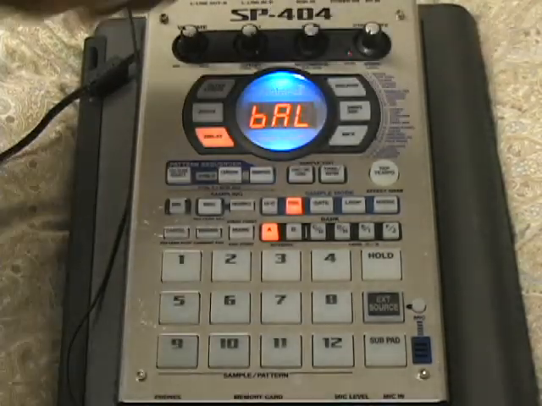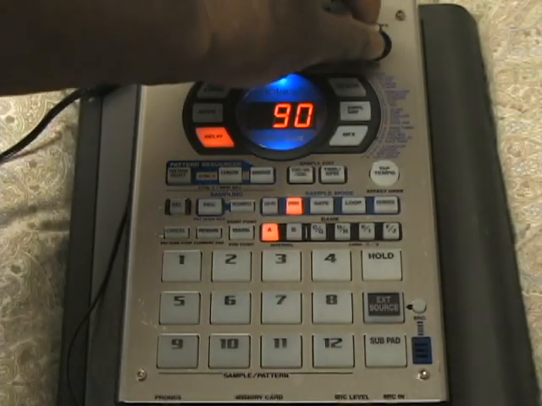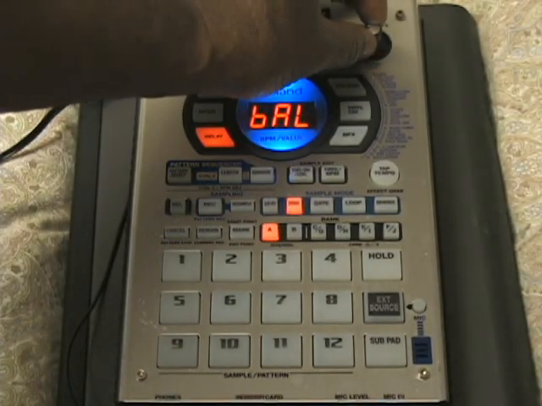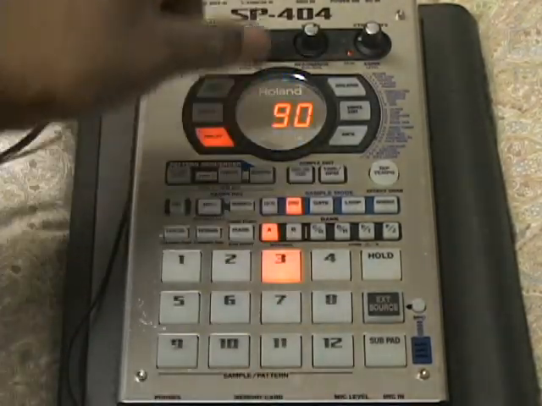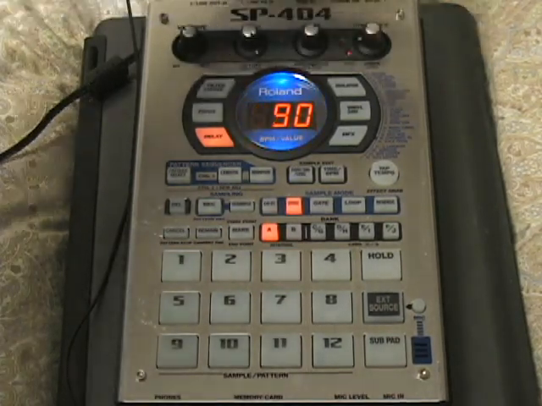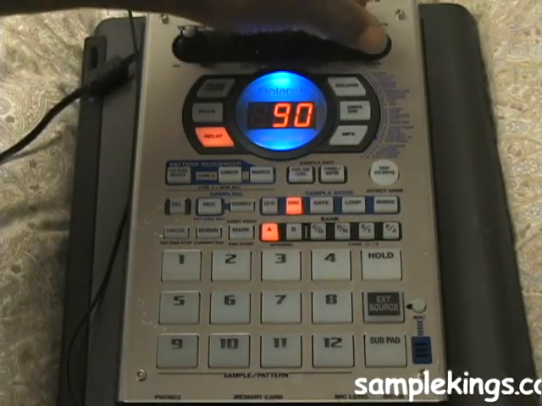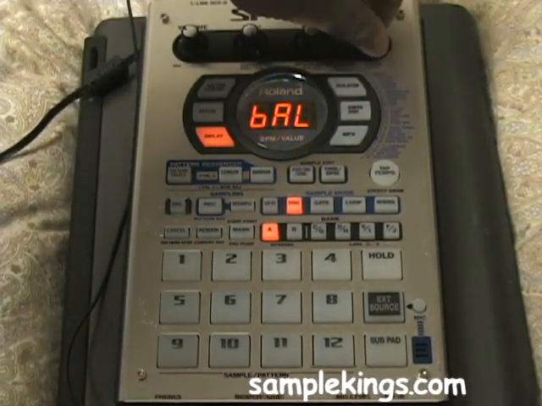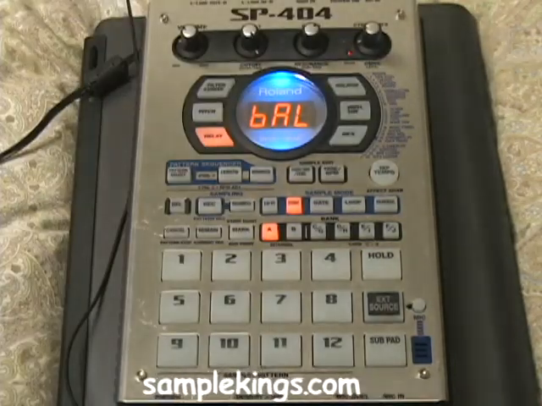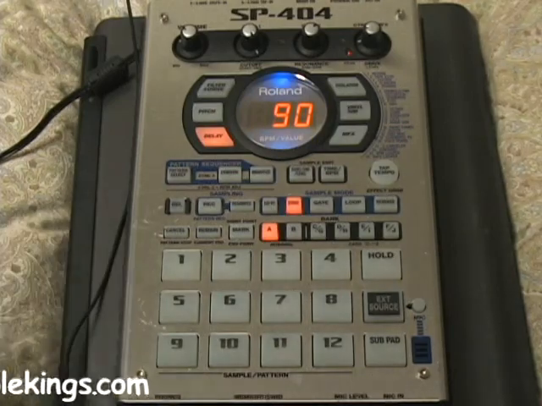Now, I turn it to the left, you don't even hear the effect sound no more. So, if you want less of that effect, I'll do it. See, it's in the background already. And it's fading from that position. So this, you can either increase the amount of that effect or lower the amount of the effect. That's how delay works on our SP404.